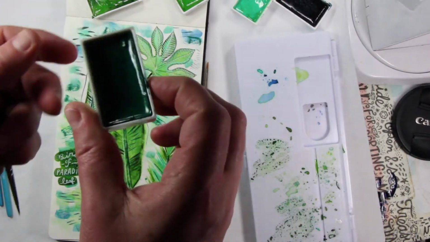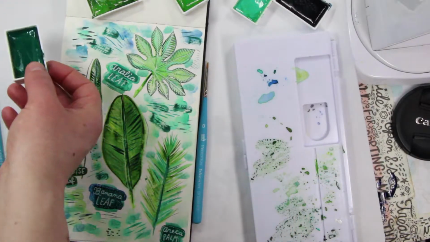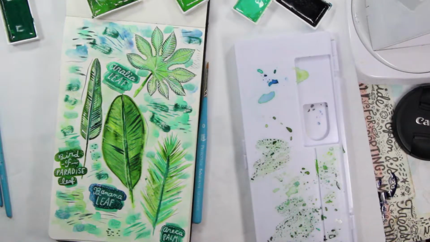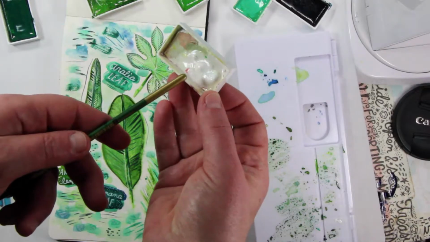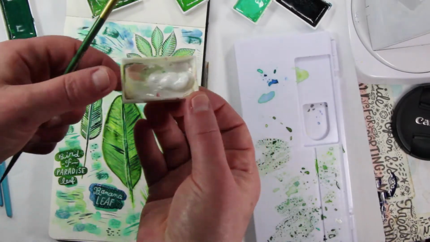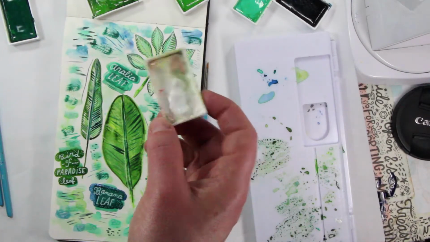There are websites where you can buy pans. You can buy refill pans individually, which is totally cool, because I actually ran out of white first. I didn't know at the time that I could buy individual pans from different websites, so I just sort of filled this with a different watercolor tube paint. But when I run out of this, I will definitely be getting the white. I love the white. The white is super cool.